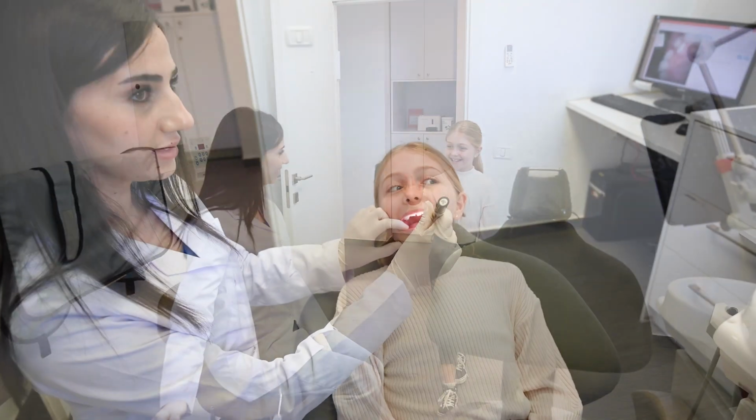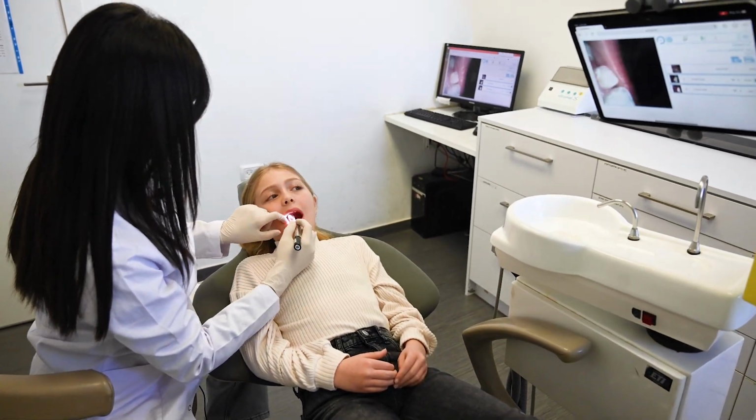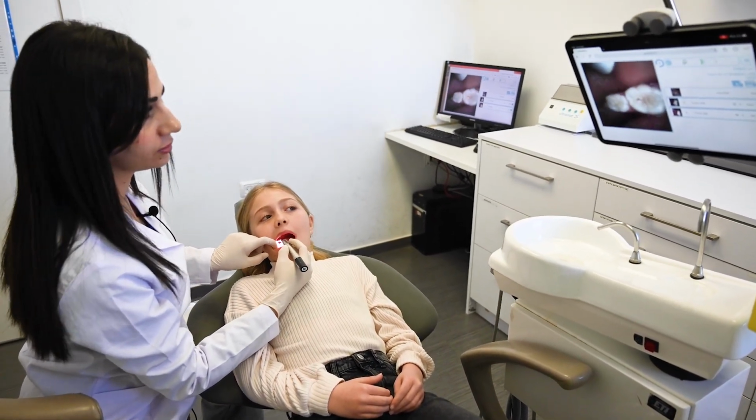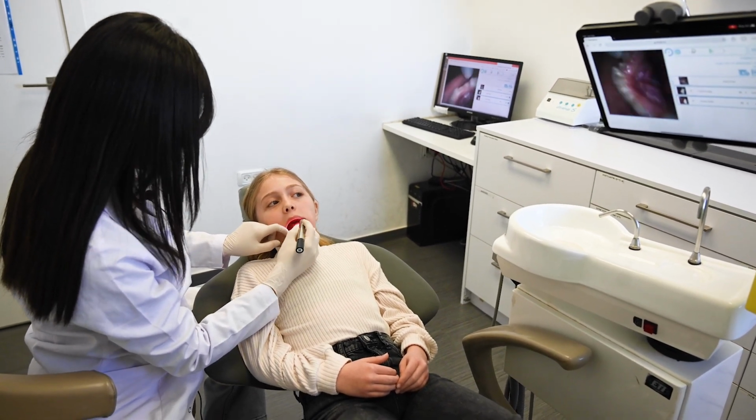Hi, today I'm going to show you how the SmartMirror system allows the doctor to document treatments while working by using the MIRI language. In the following tutorial, we will learn how to take an image and record a video.